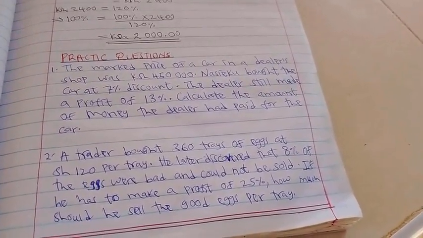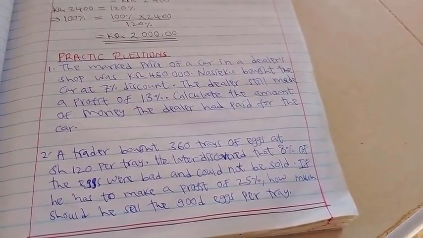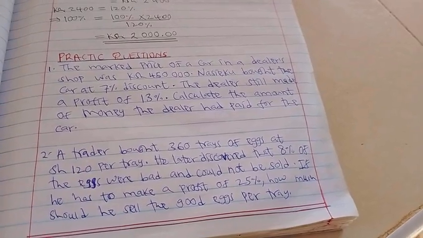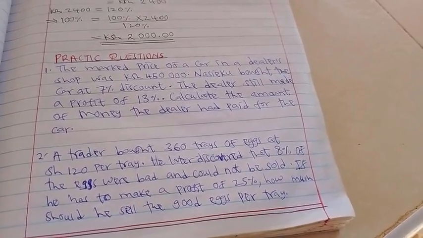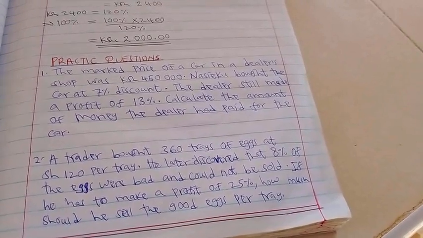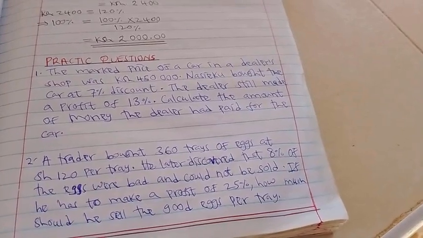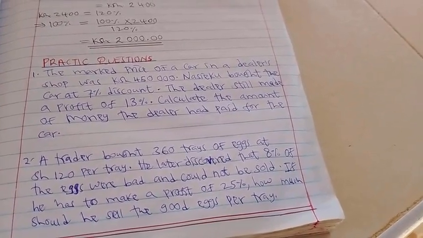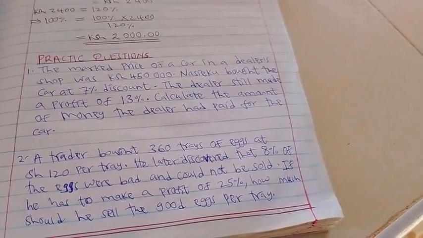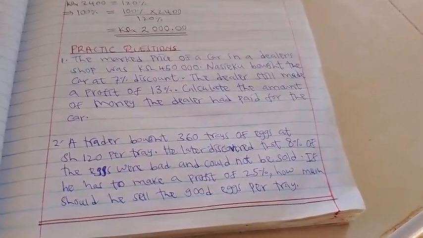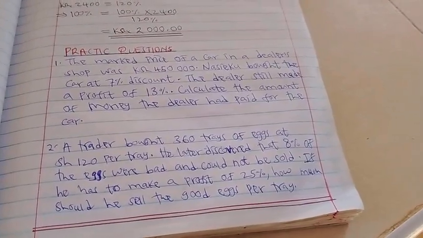The marked price of a car in a dealer's shop was 450,000 Kenya shillings. Naseku bought the car at a 7% discount. The dealer still made a profit of 13%. Calculate the amount of money the dealer had paid for the car. This is a similar question to the ones that we have done in examples 3 and 4.